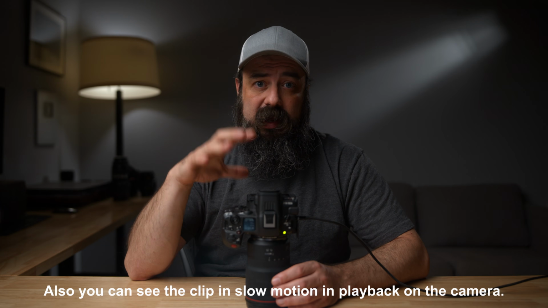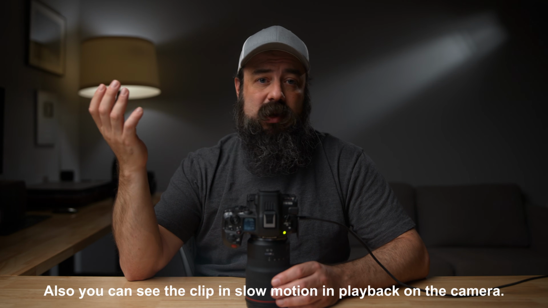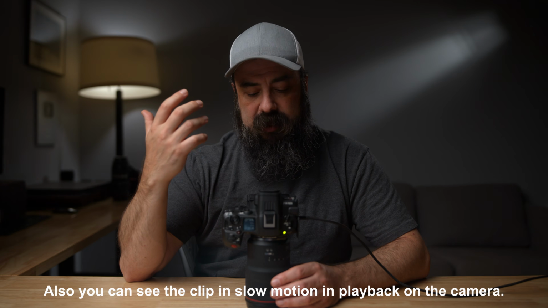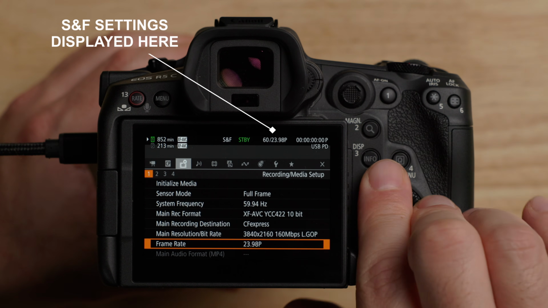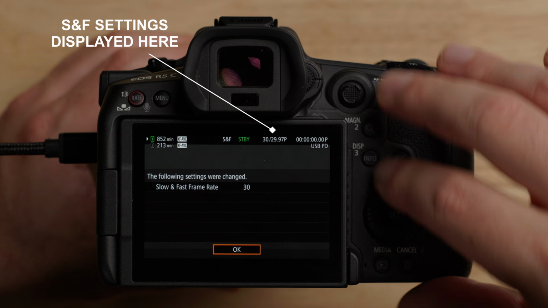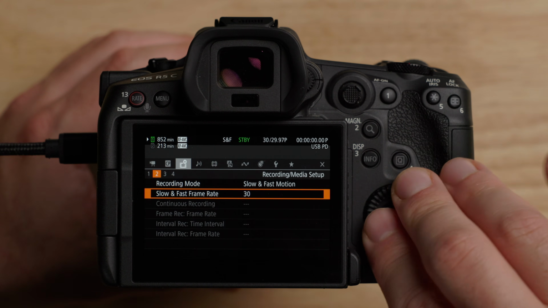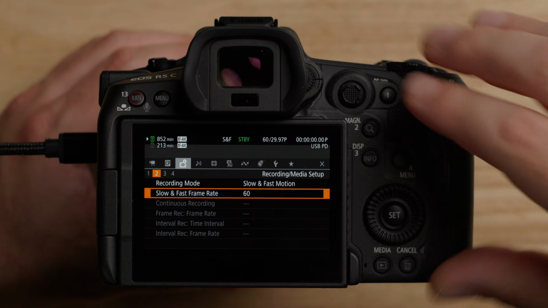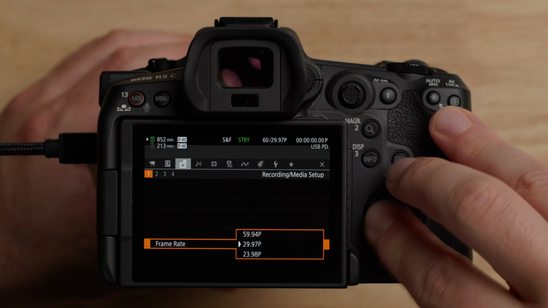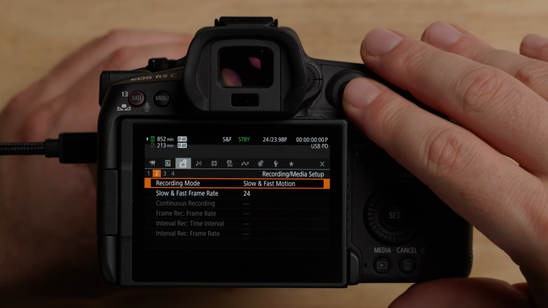You can do that in camera, which is really handy because when I was doing a lot of real estate stuff, I shot everything in 4K 60 and had it slowed down in camera, because it does it in a really accurate way. I wasn't going to use it at full speed anyways, so it saved me time in post. If you want to change the base frame rate, you just come over here and do it. If you want it to be 30 frames per second and then go to S&F mode, you could still do 60 frames per second, which would slow it down 2 times. So you have the option to change your base frame rate to get what you want.